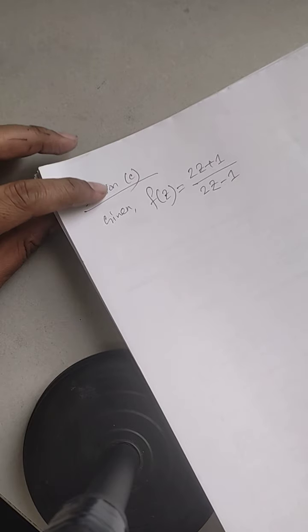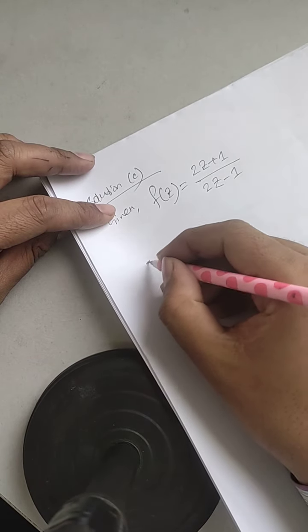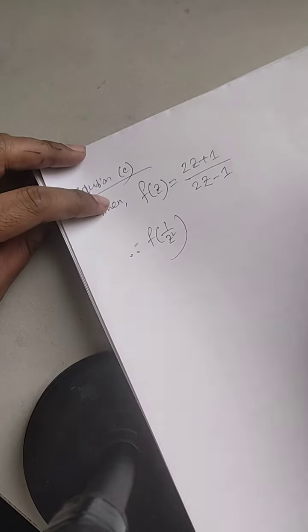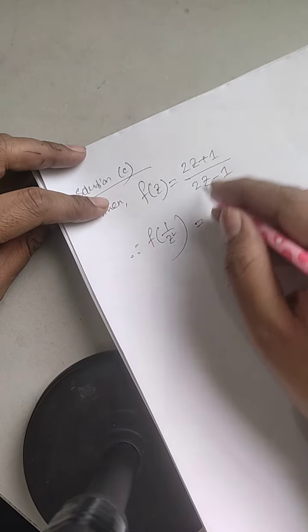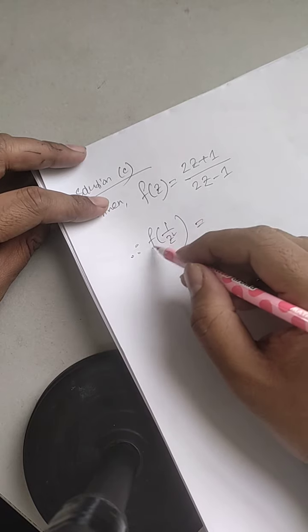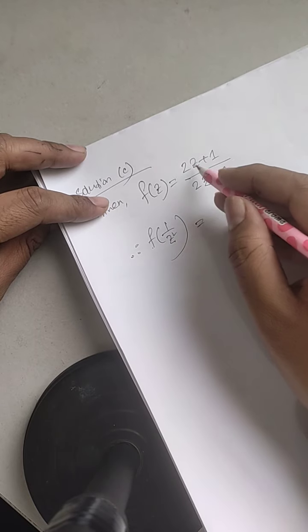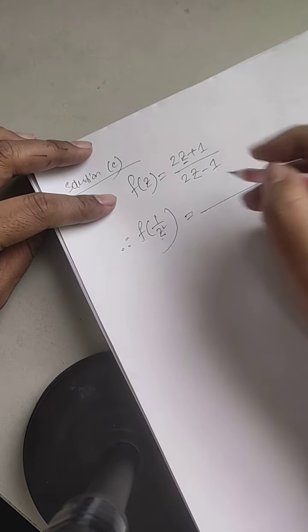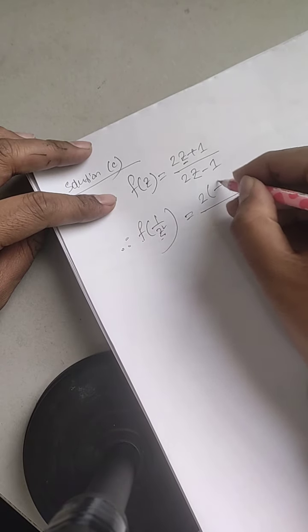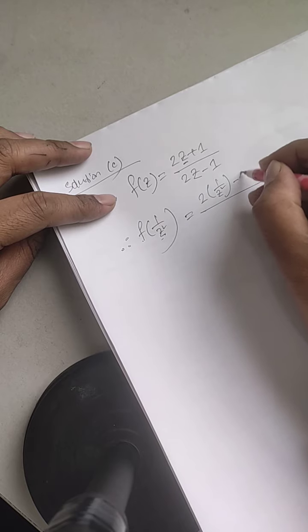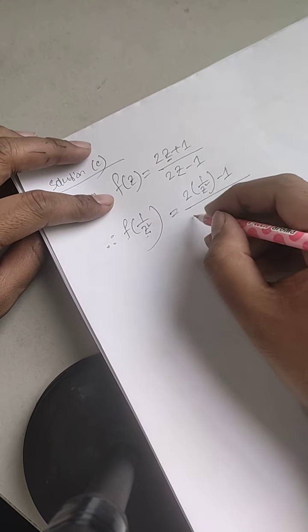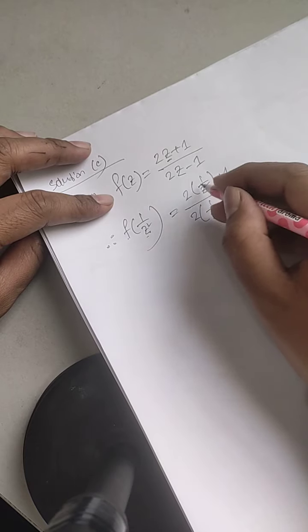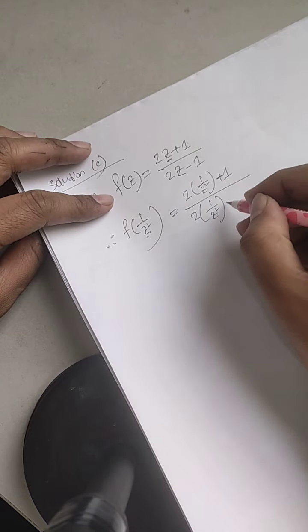Now, if we find the value of f(1/z²), since f(z) = (2z + 1)/(2z − 1), f(1/z²) will be, instead of z we write 1/z², so it will be (2·1/z² + 1)/(2·1/z² − 1).